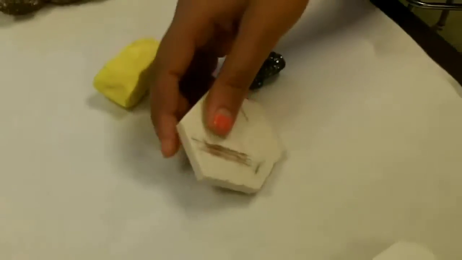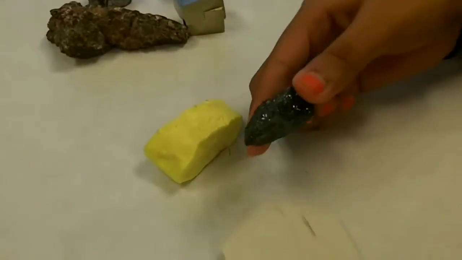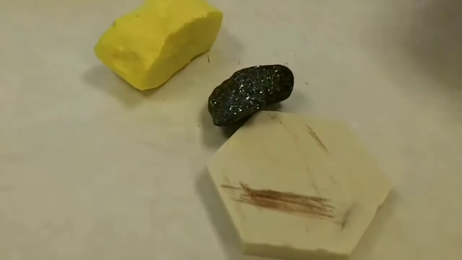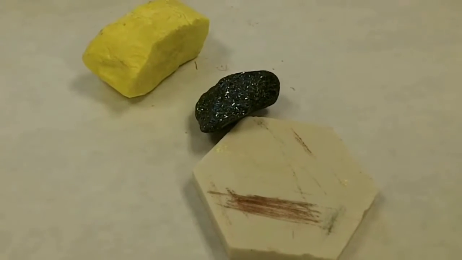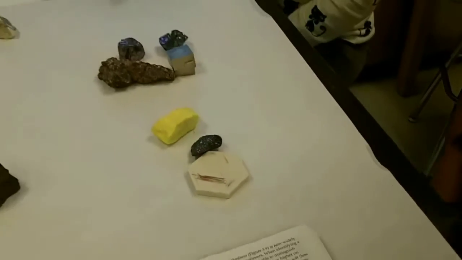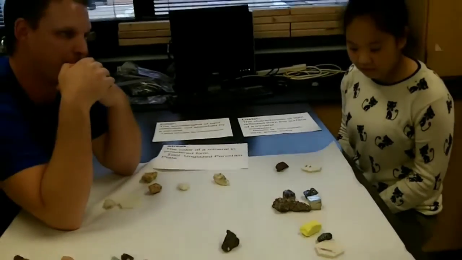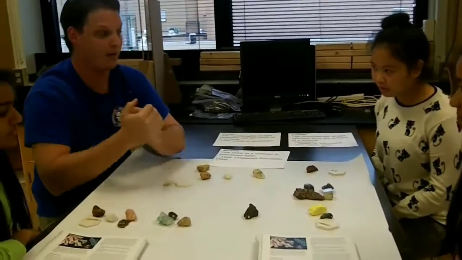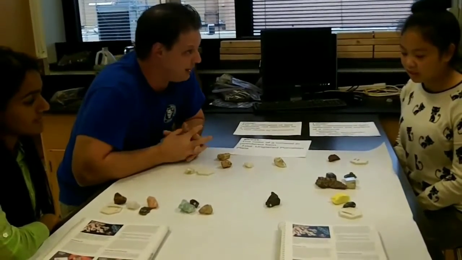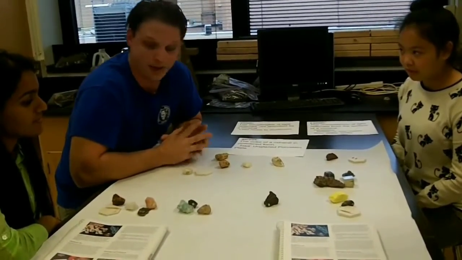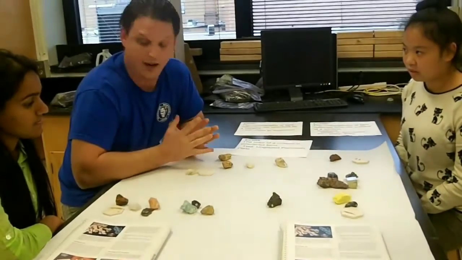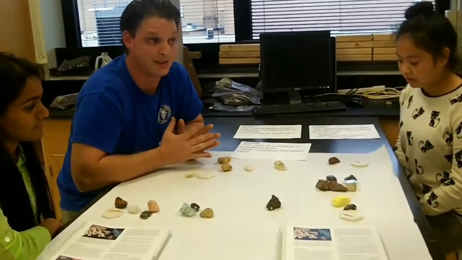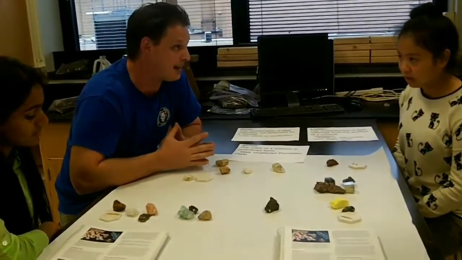Huh. Well, that's interesting. Why is that unique? Look at that. Does the color of the mineral in its powdered form look like the color of the mineral? No, it doesn't. Well, that's kind of unique, isn't it? So not all the time are you going to have the powdered form of the mineral be the same color as the mineral.